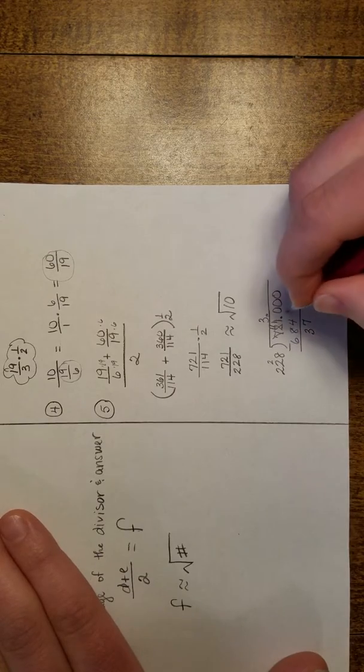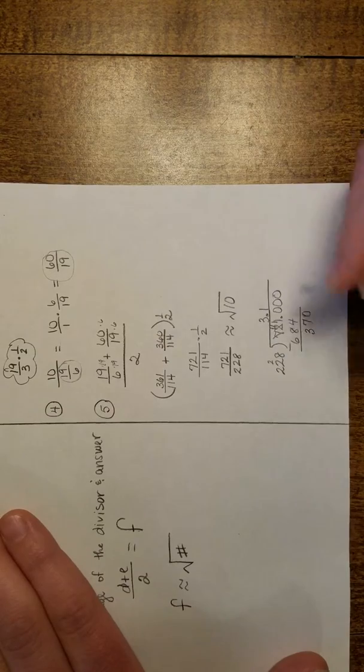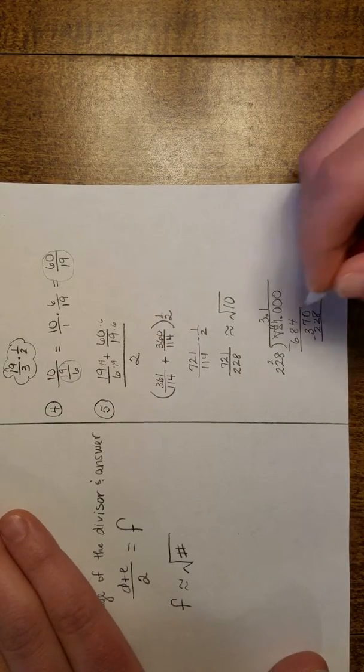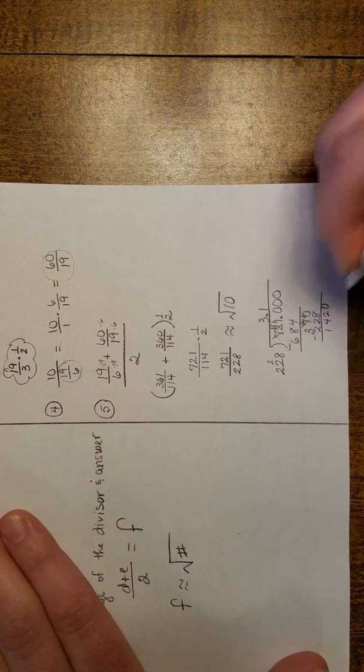So I have 37, bring down my 0, it goes into 371 time, so subtract 228 from that. And again, borrow, 10 minus 8 is 2, 6 minus 2 is 4. I have 142, bring down another 0.